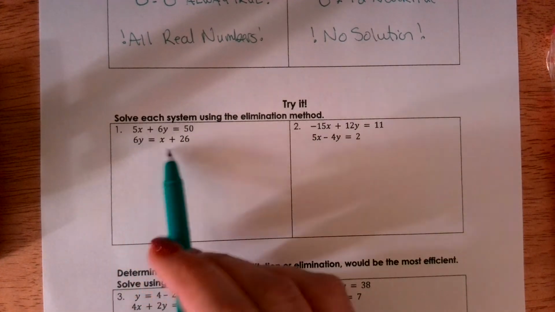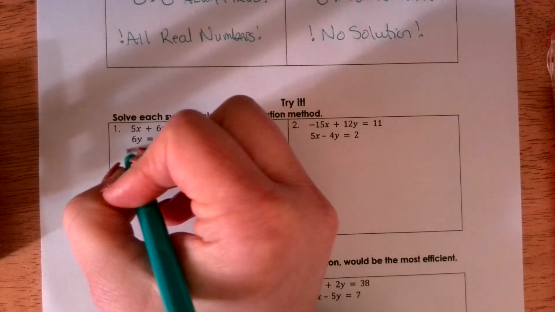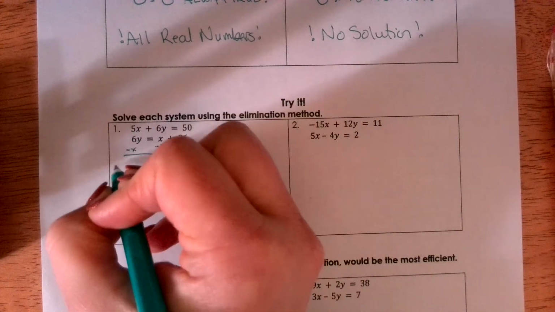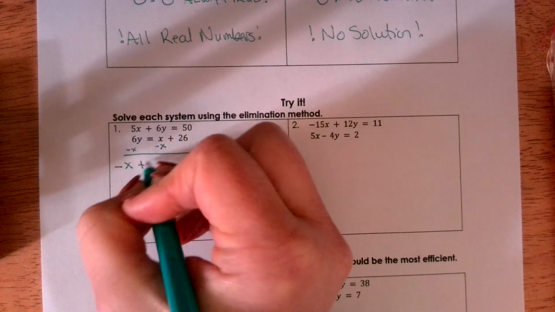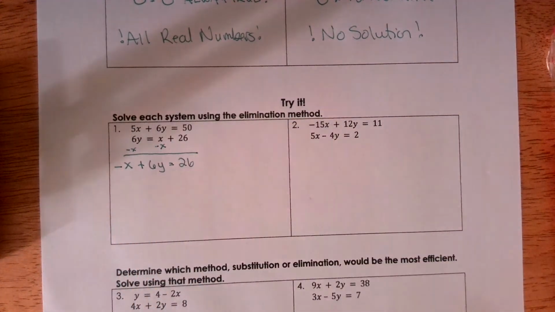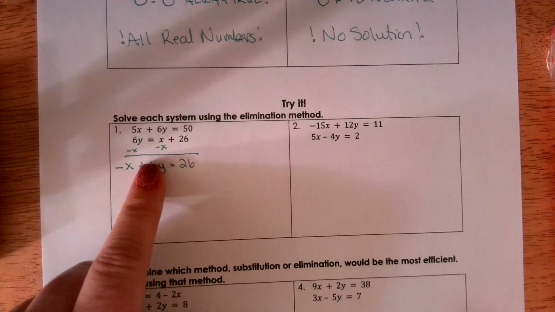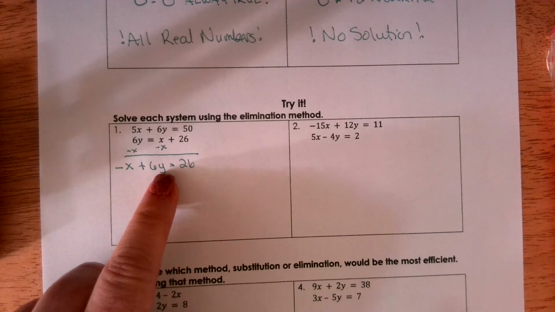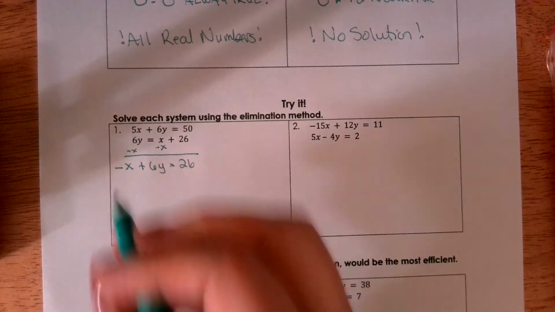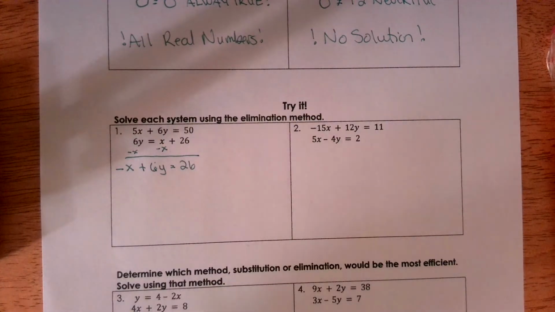Okay, first thing I need to look, are these both written in standard form? First equation, x, y, constant. Yep. This one is not. I need to move my x over there. So I'm going to subtract x from both sides, and I will get negative x plus 6y equals 26. Now I can see that I have a 6y and a 6y, right? If I were to put this equation here, I can make one of these negative, so I can cancel out my y.